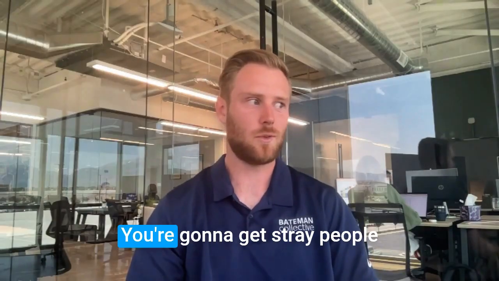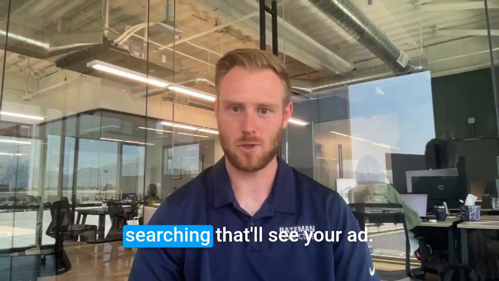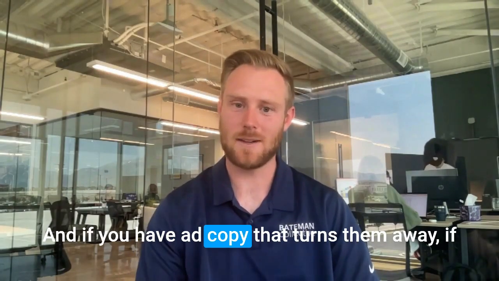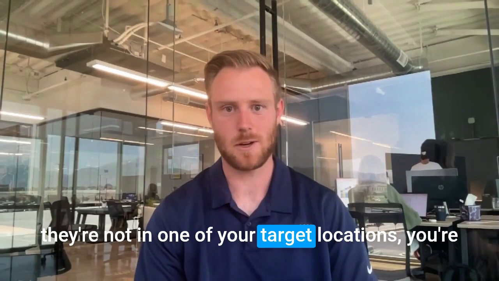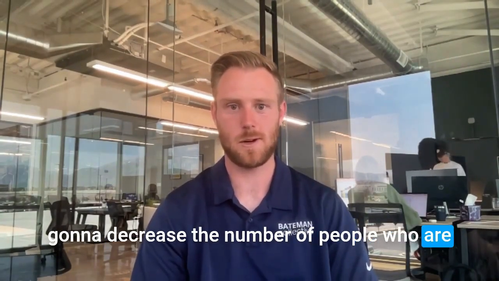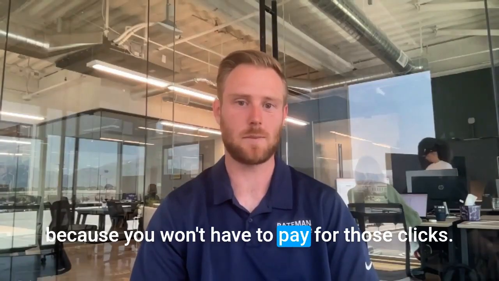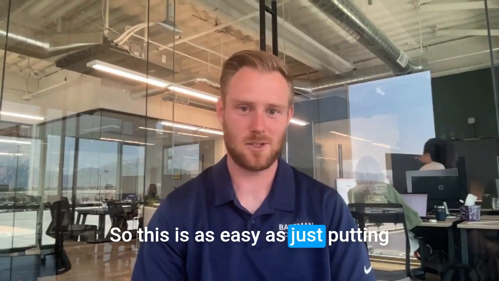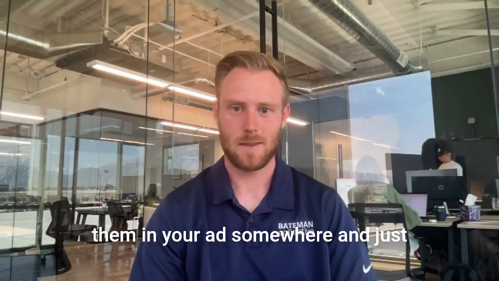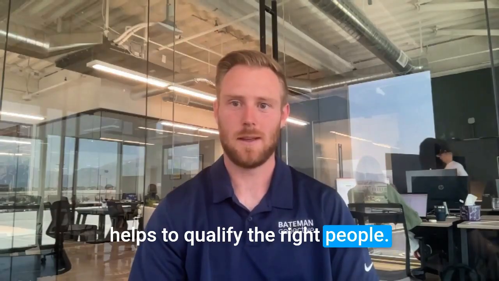So you're going to get stray people searching that'll see your ad. And if you have ad copy that turns them away, if they're not in one of your target locations, you're going to decrease the number of people clicking who are in the wrong location, which is actually a really good thing for you because you won't have to pay for those clicks. This is as easy as just putting that in your ad somewhere, and it helps to qualify the right people. It's a simple measure.